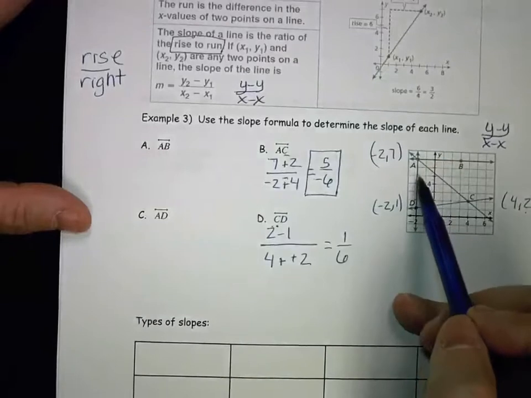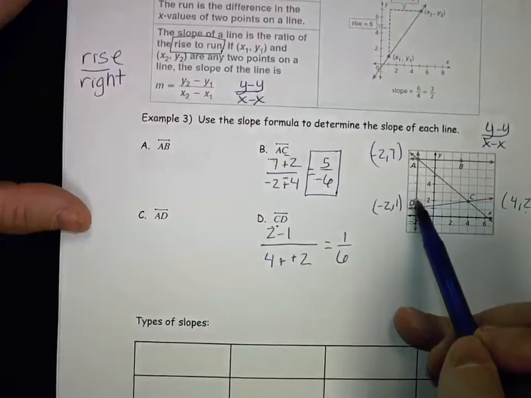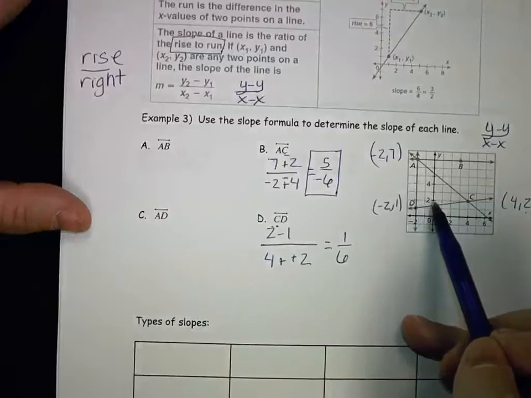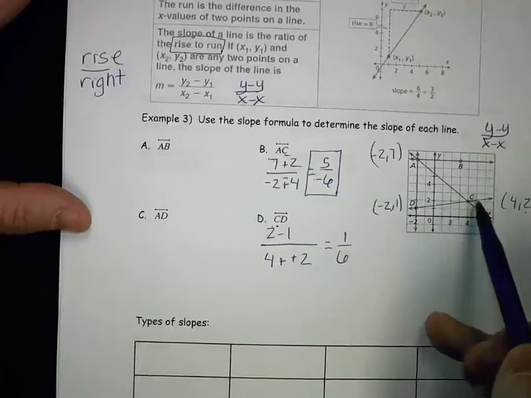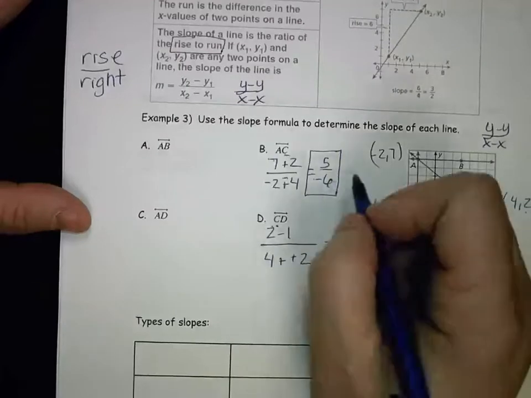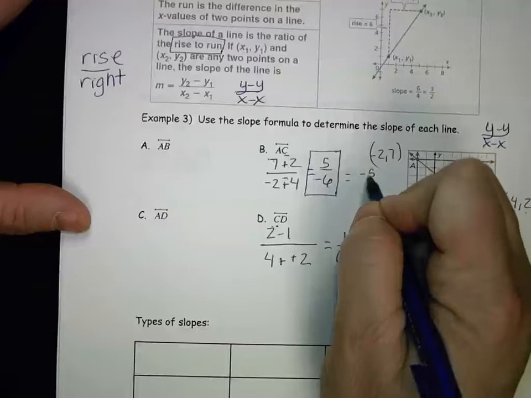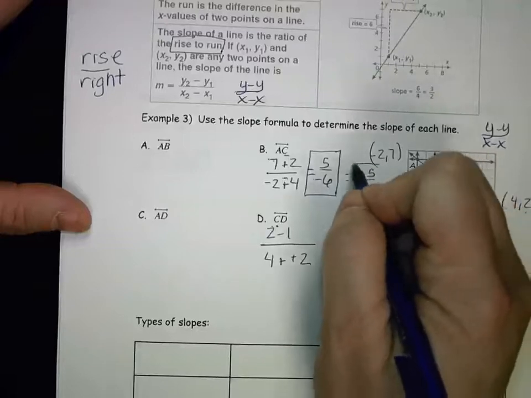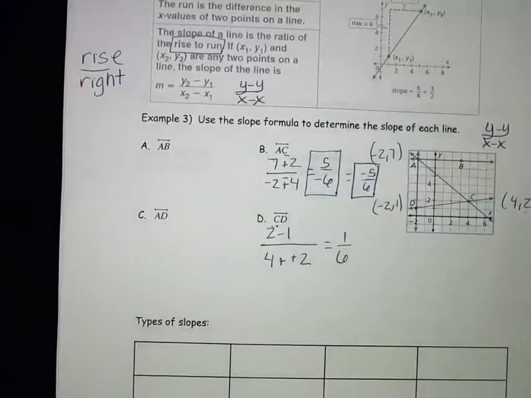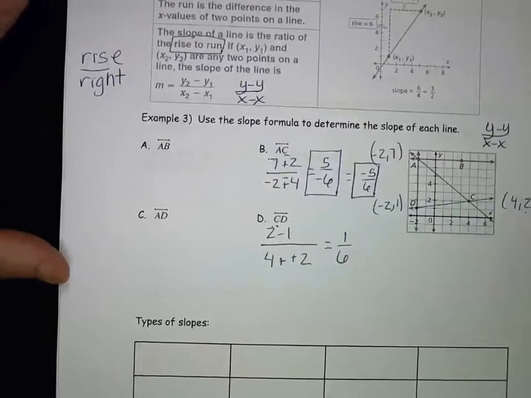So that means you go down 5 and 6 to the right. And 5 over -6 is the same thing as -5 over 6. It doesn't matter which way you write that, whether it's 5 over -6 or -5 over 6.